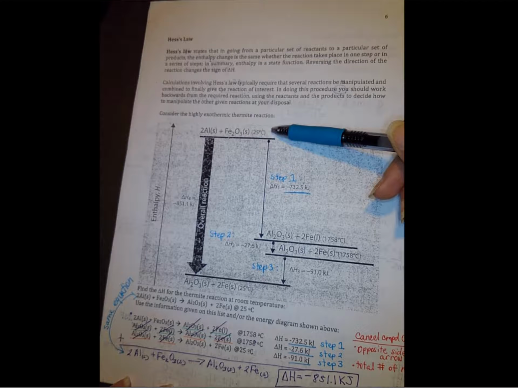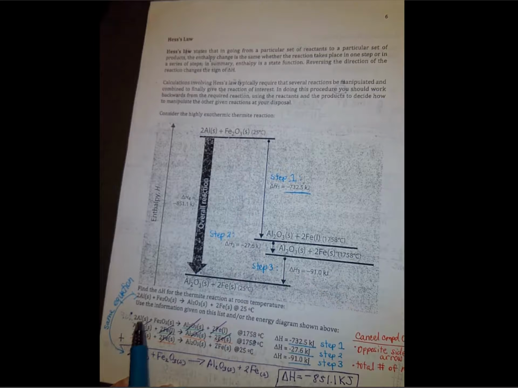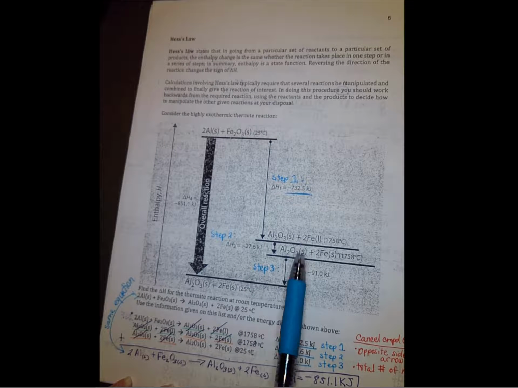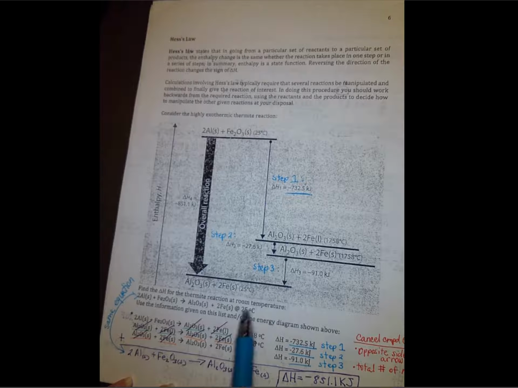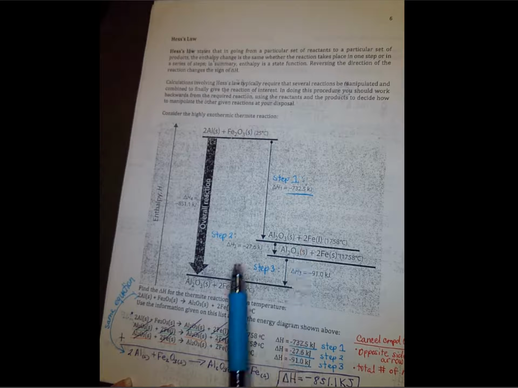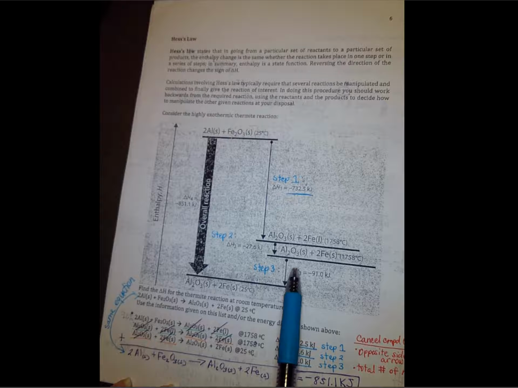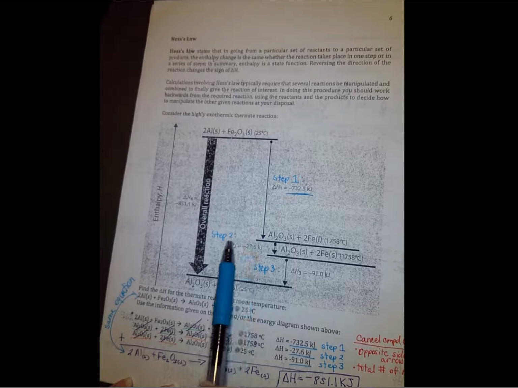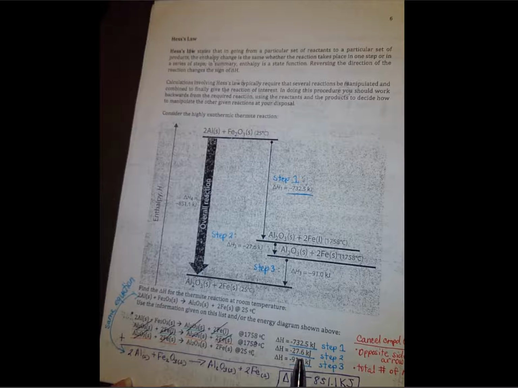So you would start off with the reactants that are given to you, and the first intermediate step would become your product. There is a change in enthalpy that you have for that step. Step 2, now the product of step 1 will become the reactant of step 2, and you will now have a new product in place with its own particular change in enthalpy.